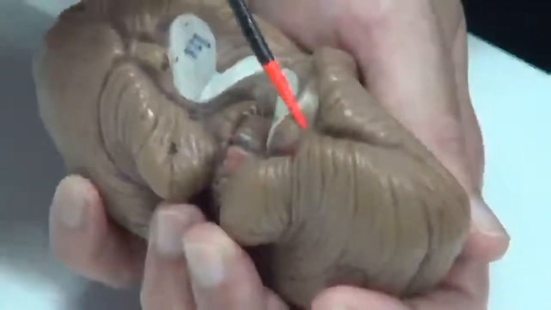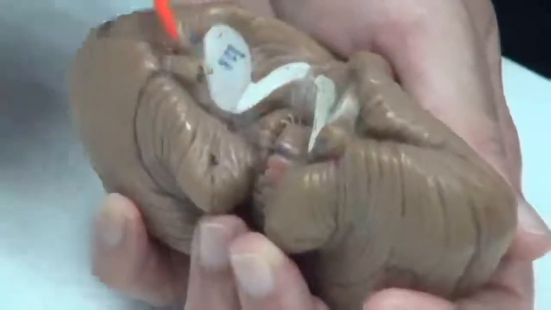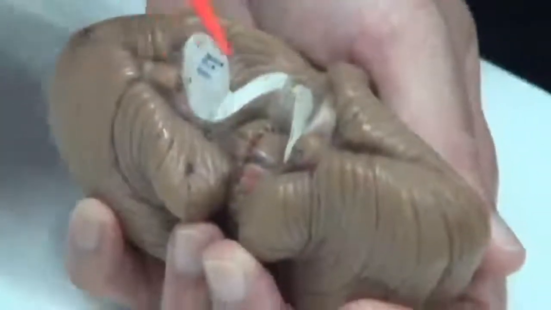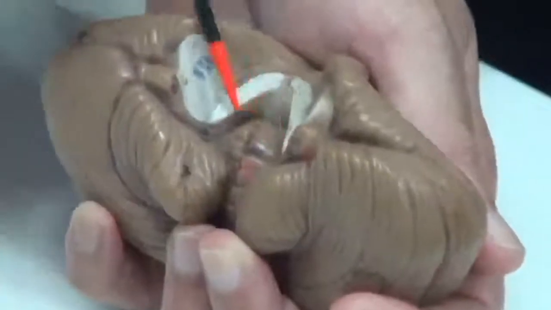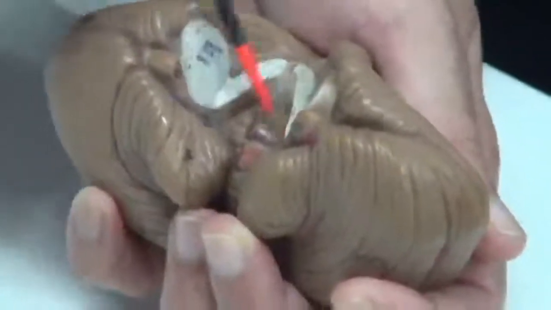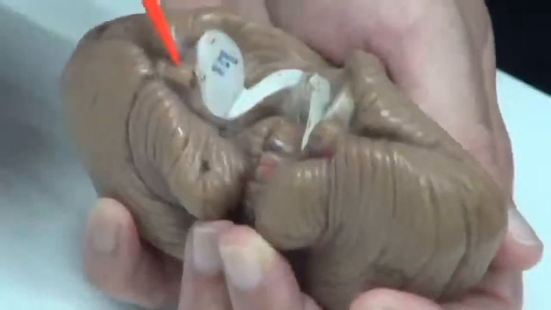flocculonodular lobe. The flocculonodular lobe here consists of the flocculus on both sides, and the nodulus. So that's the flocculonodular lobe.